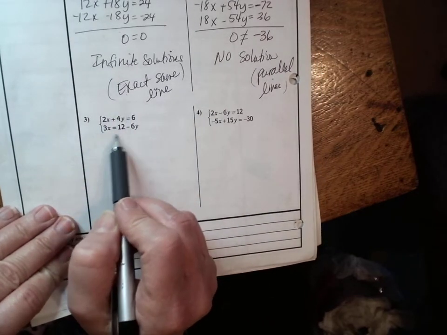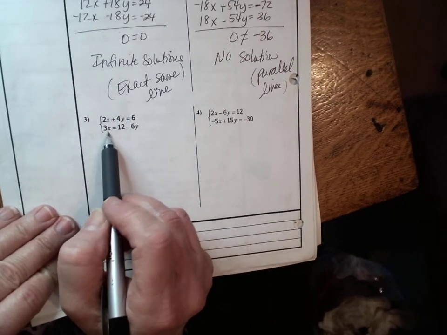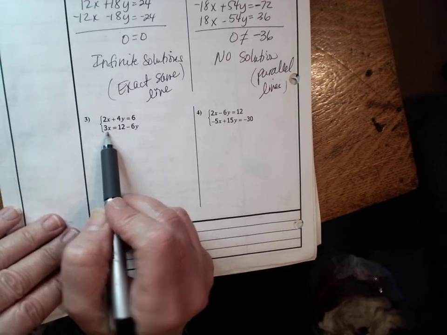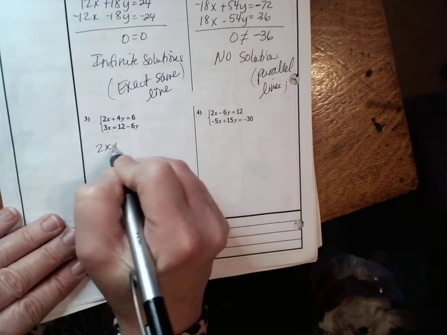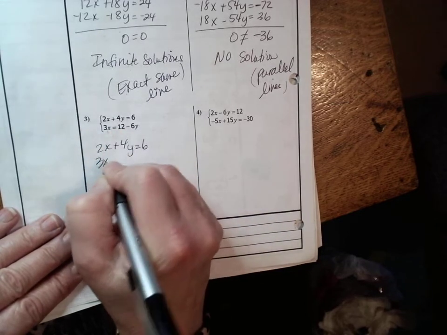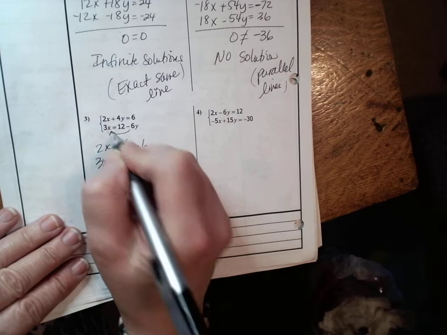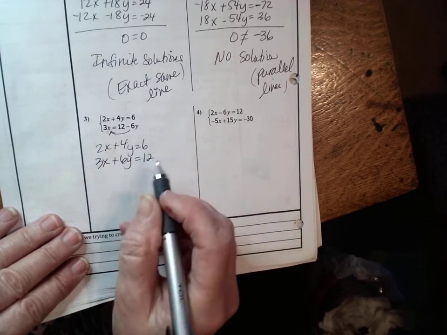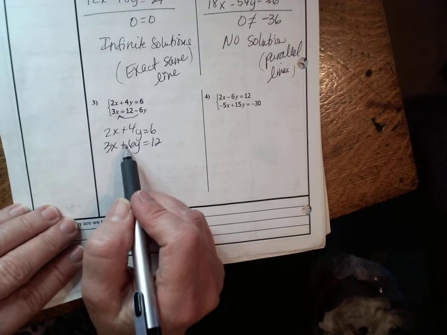So first off, look at 3. Watch how this is written. This is not in standard form, that second equation. So I would rewrite that in standard form. So you have 2x plus 4y equals 6. Then you have 3x. Now you got to bring the negative 6y over to the other side, so you're going to add 6y equals 12. Get them in standard form first.